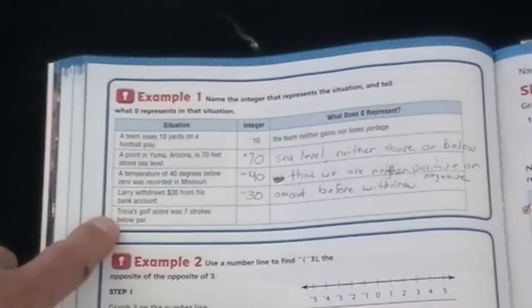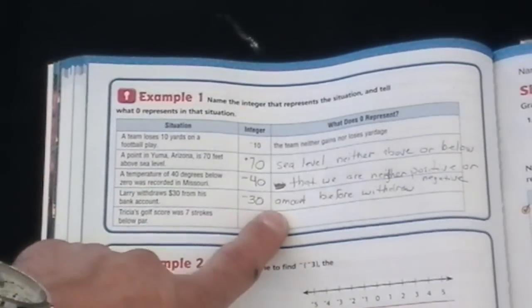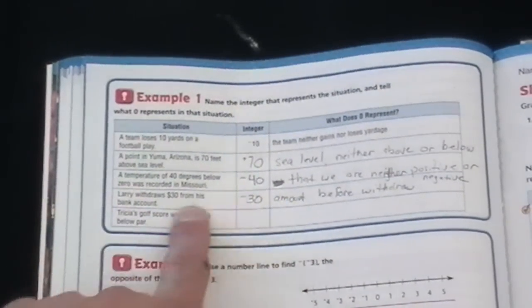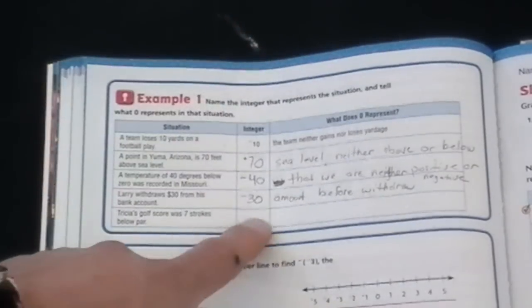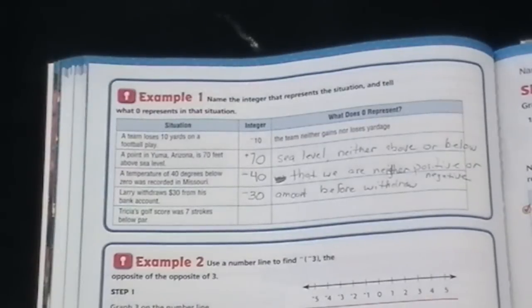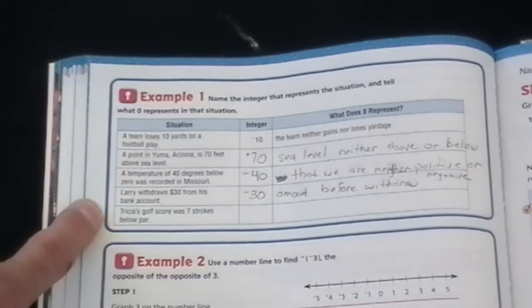0 in this instance represents the money that Larry had, whatever amount that was. We don't know, it doesn't tell us. But whatever amount Larry had before he took his $30 out, that's what 0 represents. Let's look at the next one.